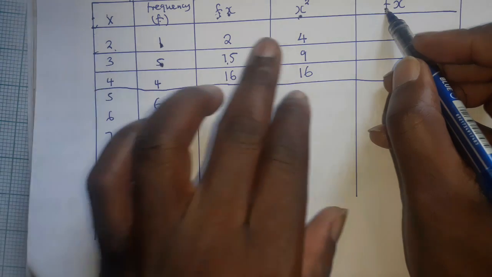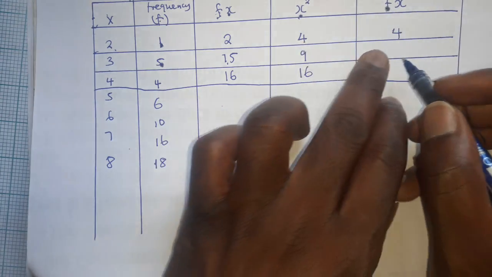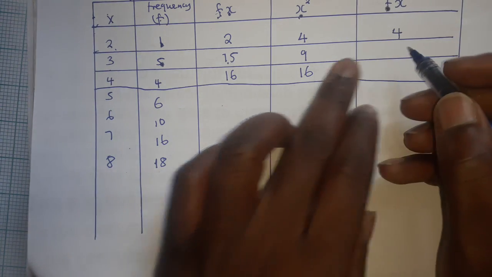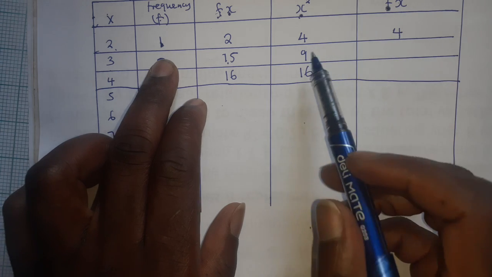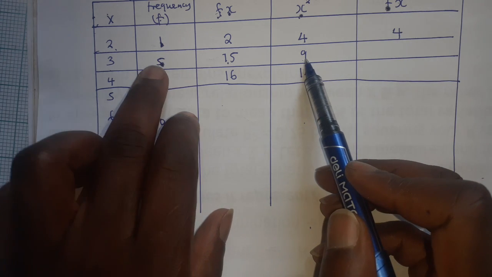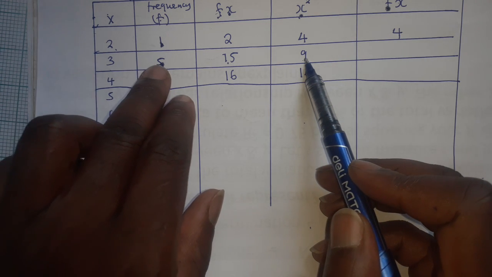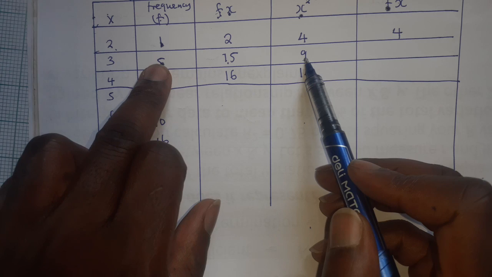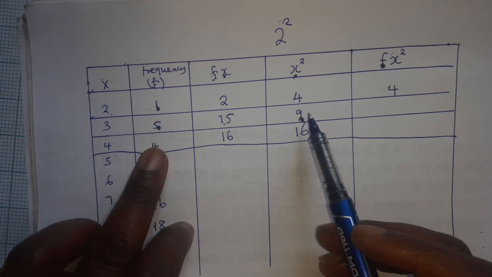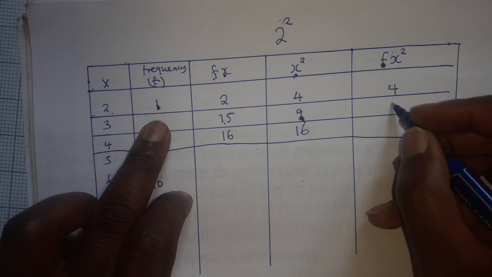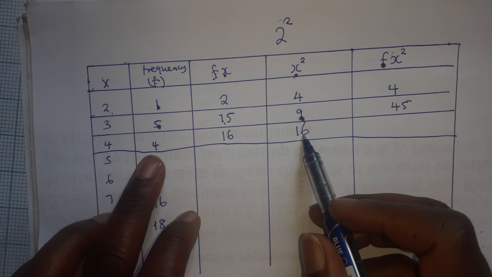Our f is 1. X squared is 4, so this is going to be 4. Then we come to this part. What is our f? Our f is 5. And what is our x squared? Our x squared is 9. We need to multiply this f by x squared, which is going to give us 45.